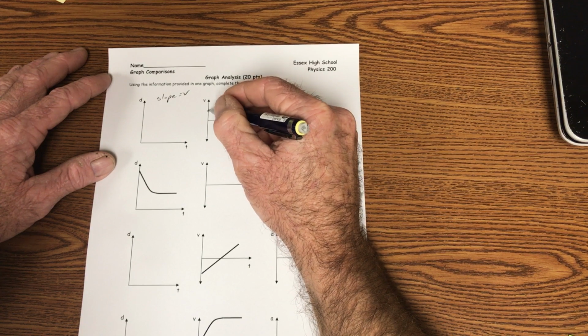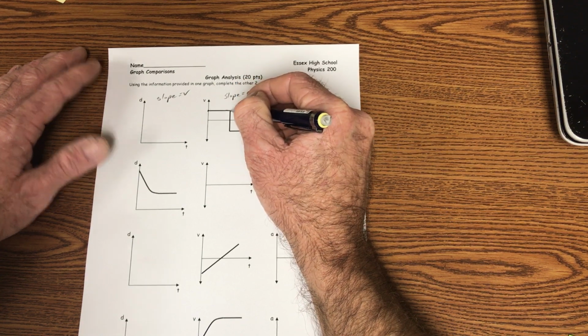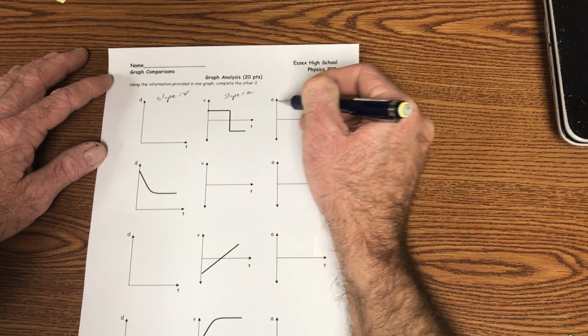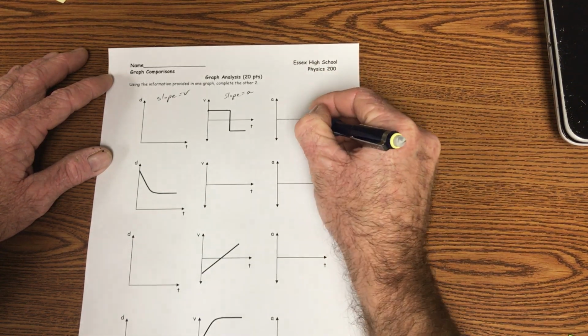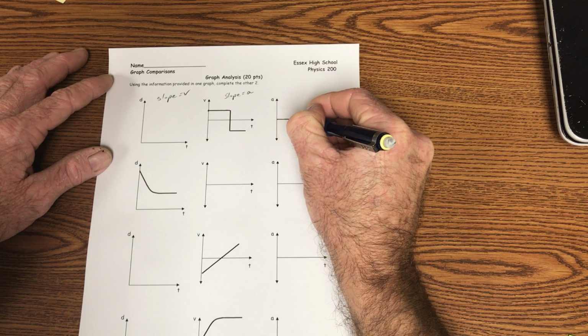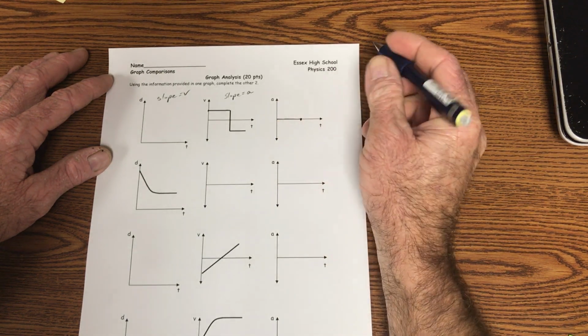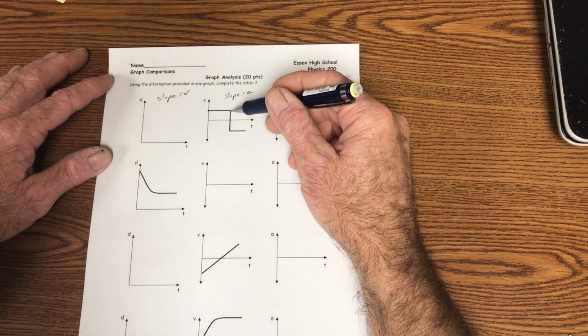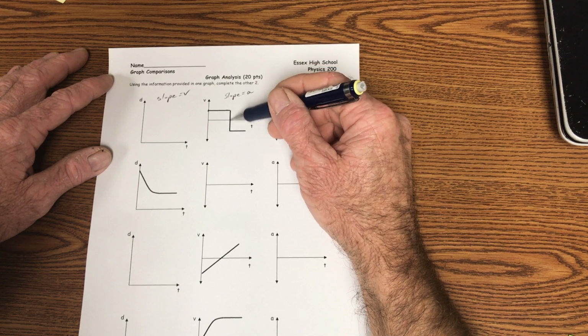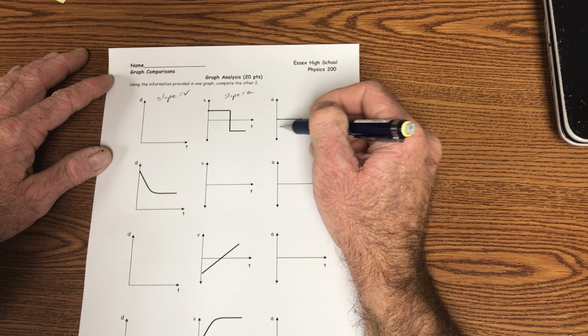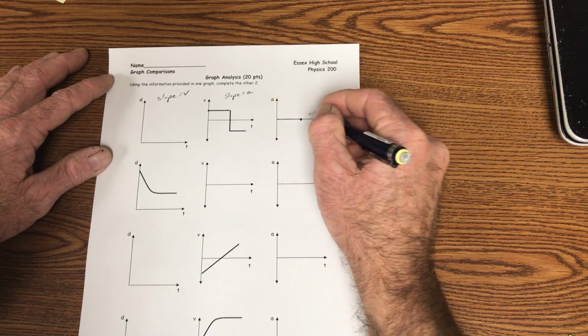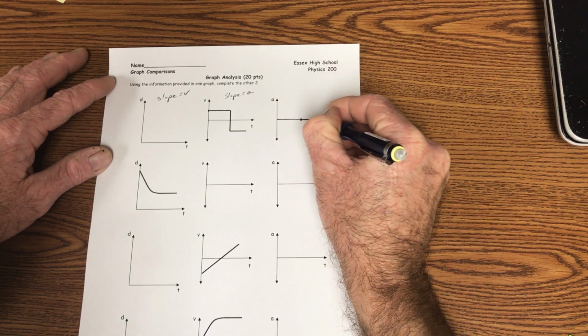So if the slope is zero, then the acceleration is going to be zero. I'll just go from there to there. Then the velocity goes down to some negative velocity, and it looks like the slope is zero again. So the acceleration is zero.